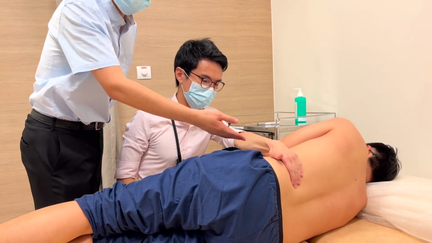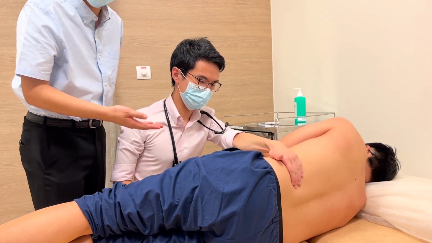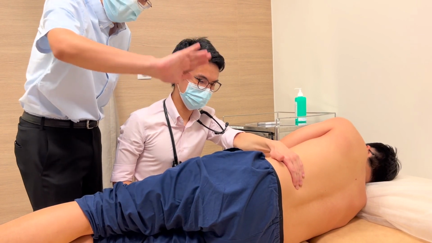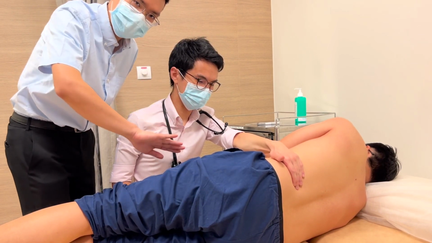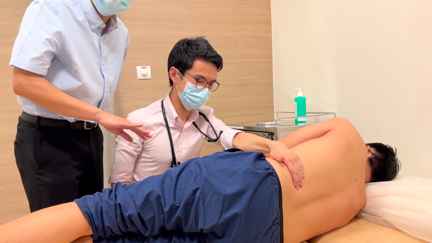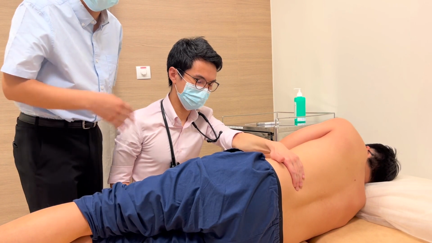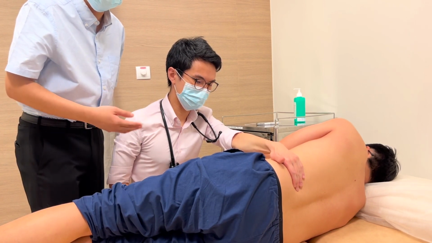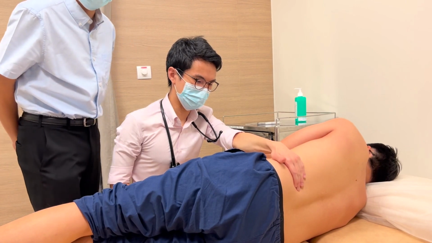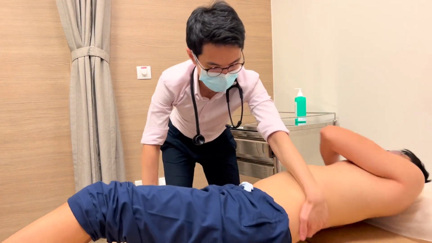If you find that there is a positive shifting dullness, meaning that your percussion note has now changed from dull to resonant, you can confirm this by percussing downwards now into the umbilical region and seeing where your percussion note changes from resonant to dull, and then flipping the patient over, at which point the percussion note will be resonant again. You may also percuss for Traube's space in this position. Can you lie back down for me?